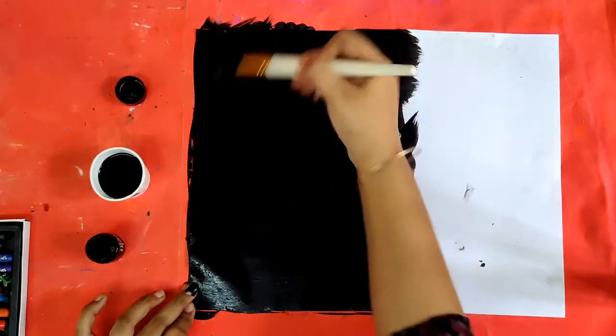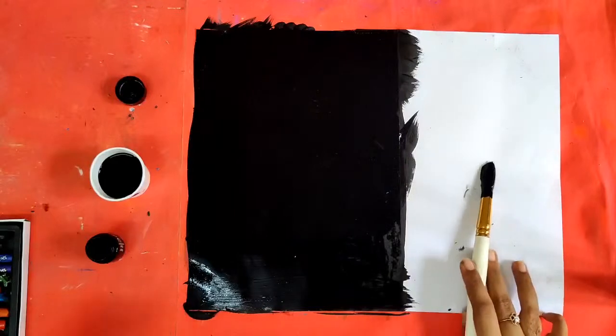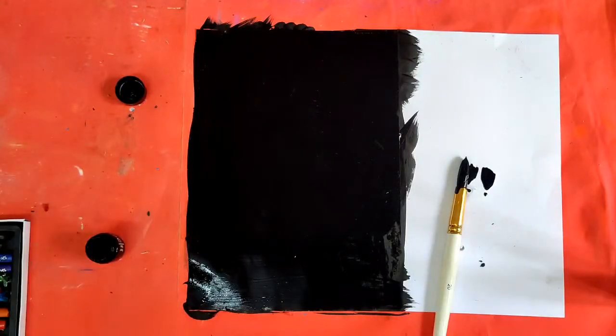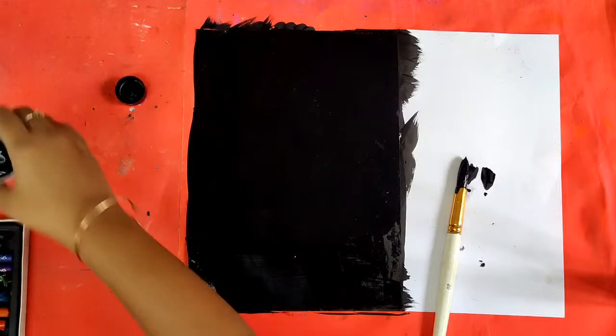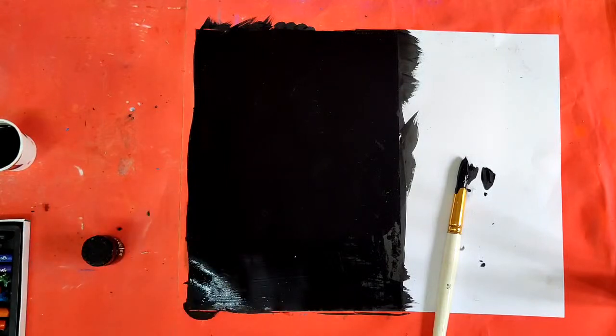Done? Can you all see any color now on my paper? No, it's really dark. See, there is no white space left or no colorful space left because I have covered it with the black color. You all also please cover it with the black color. And then we are going to allow it to dry for a minute or more. Okay, so allow it to dry.